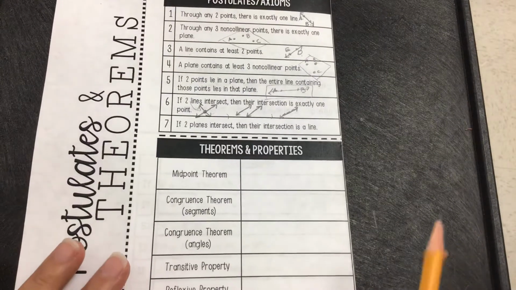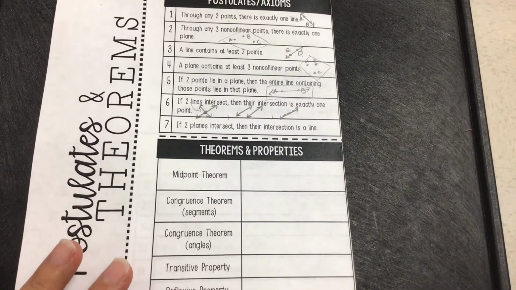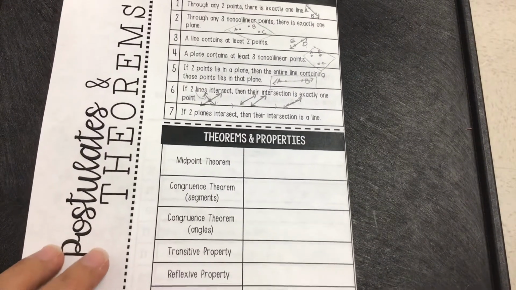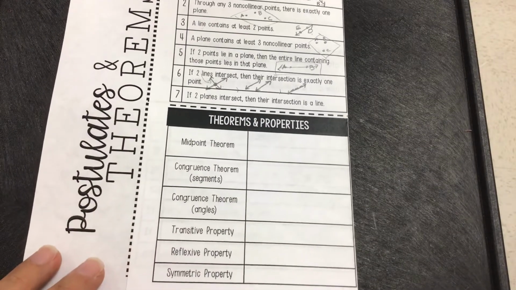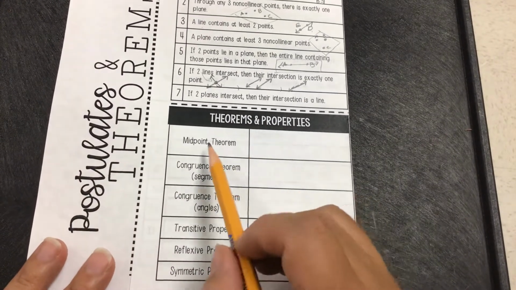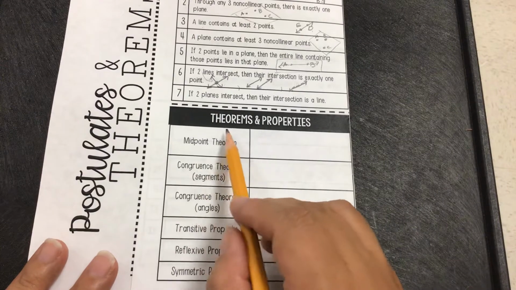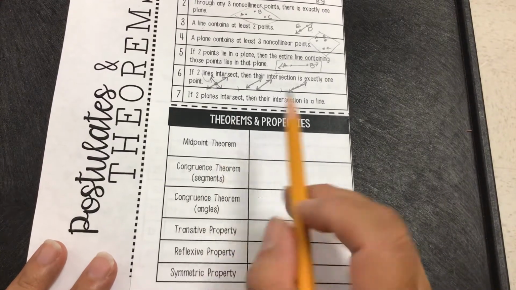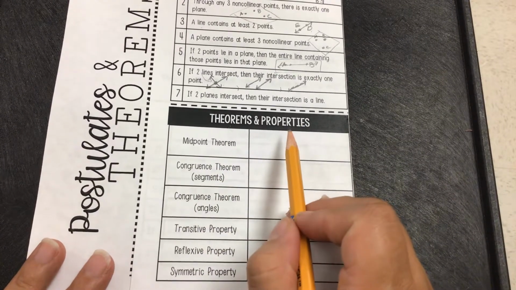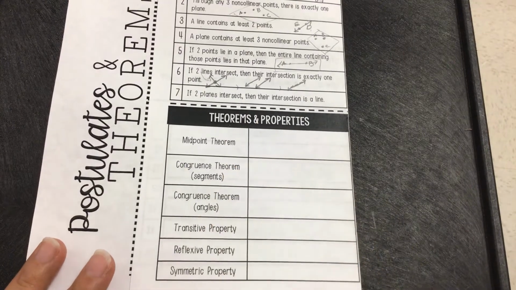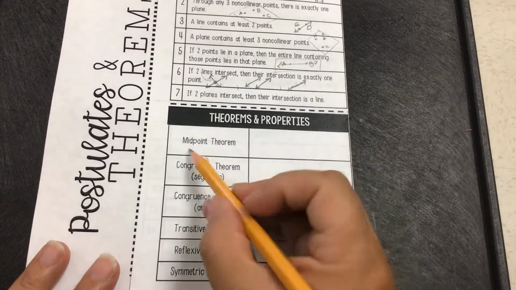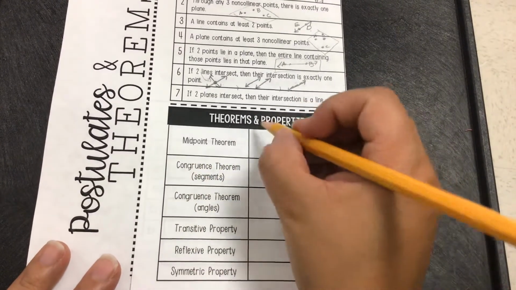The theorems. What a theorem is something that needs to be proven. Somebody has already proven these things, these conclusions, to be able to call them theorems. Properties are just algebraic rules that we have had for a long time now. So let's take a look at midpoint.